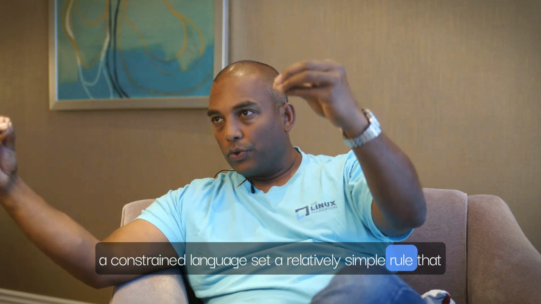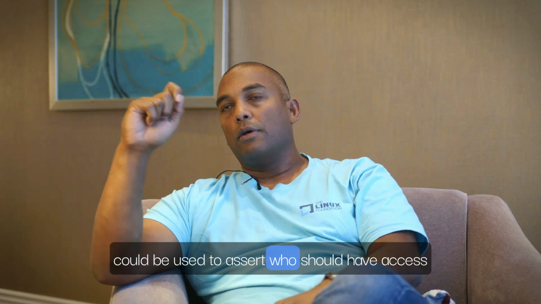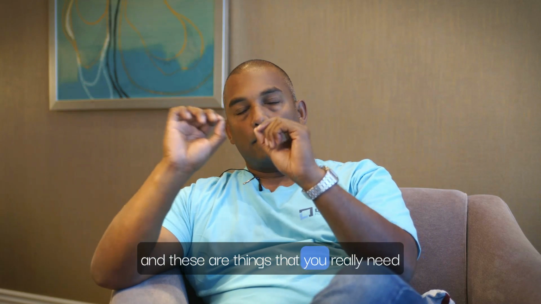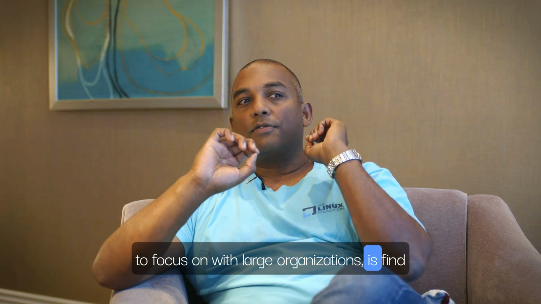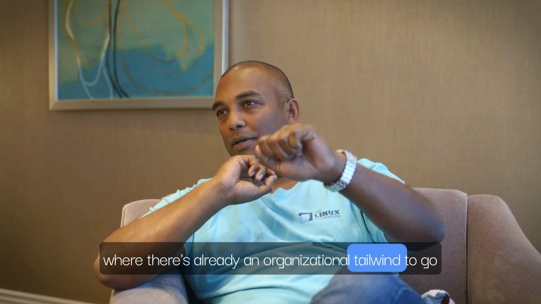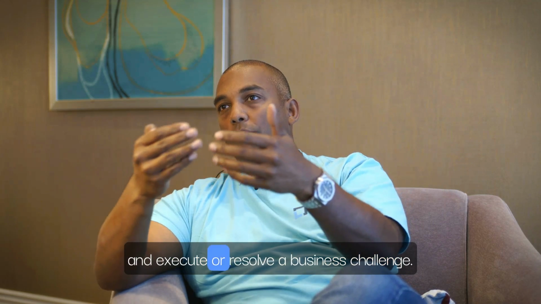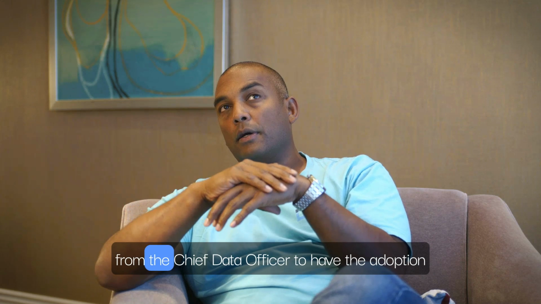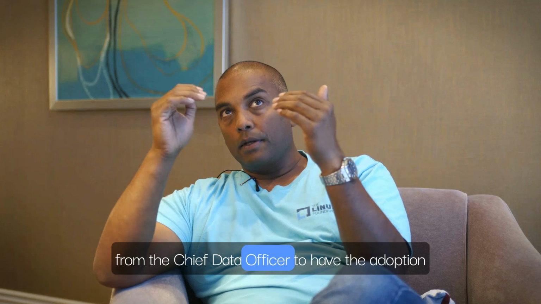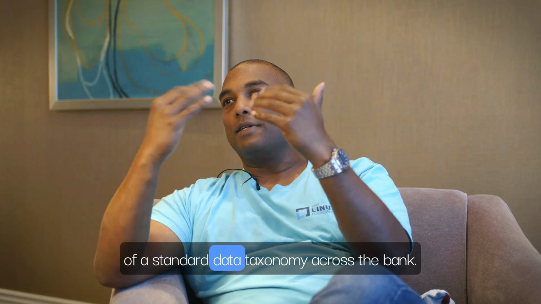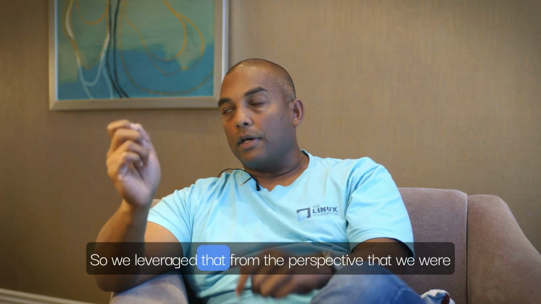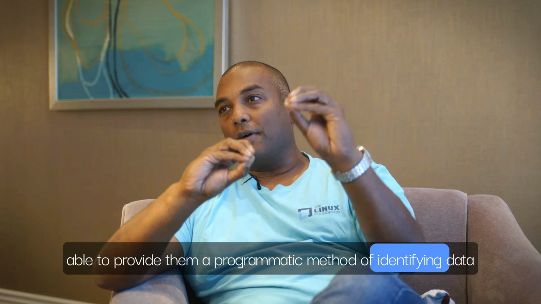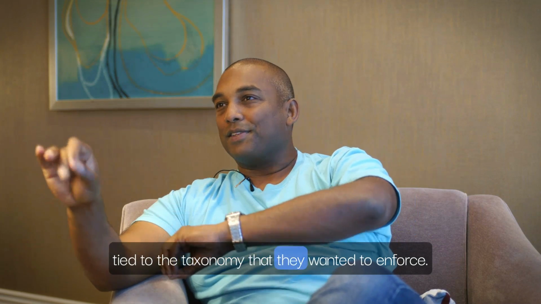a relatively simple rule that could be used to assert who should have access to a particular data element. The other thing that worked in our favor, and these are things that you really need to focus on with large organizations, is find where there's already an organizational tailwind to go and execute or resolve a business challenge. In our case, there was a very strong impetus from the chief data officer to have the adoption of a standard data taxonomy across the bank. So we leveraged that from the perspective that we were able to provide them a programmatic method of identifying data tied to the taxonomy that they wanted to enforce.